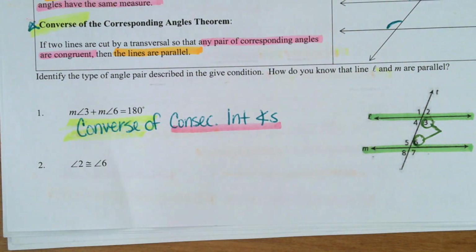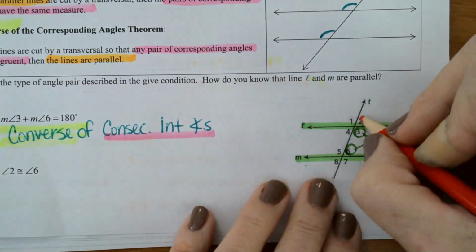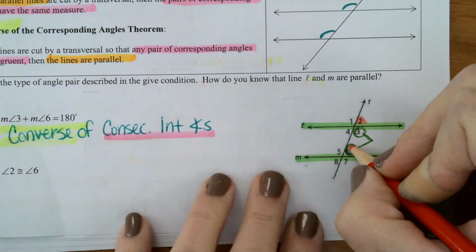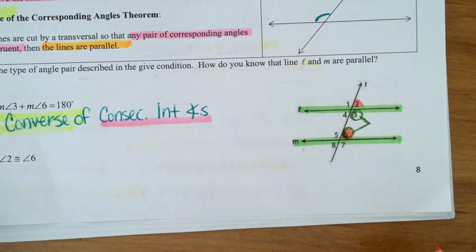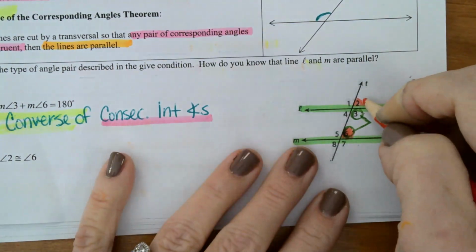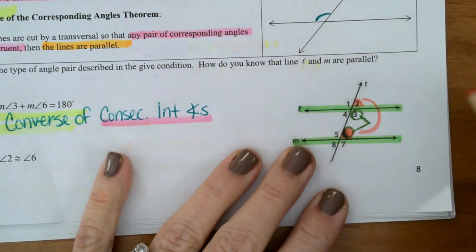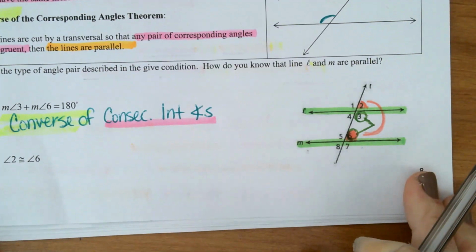Now let's take a look at 2 and 6. So 2 is right here, and this statement says that 2 is congruent to 6. What kind of angles are those? They're corresponding angles.